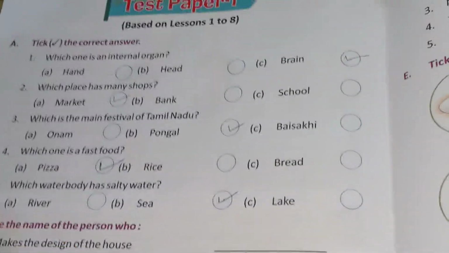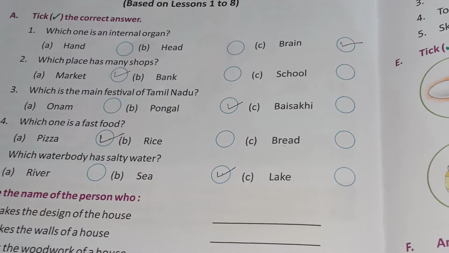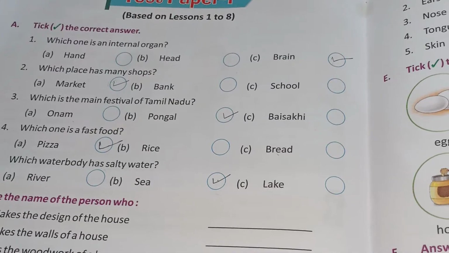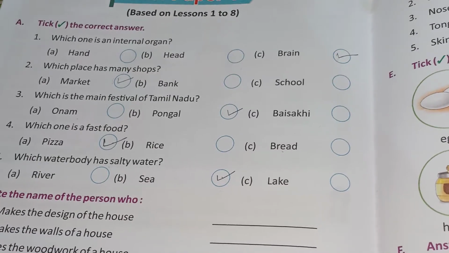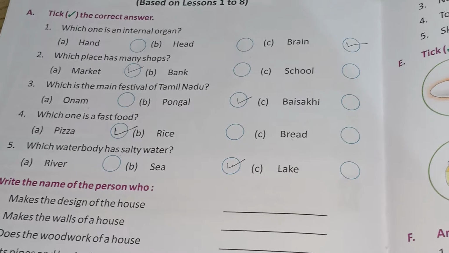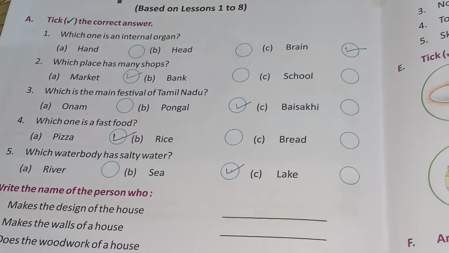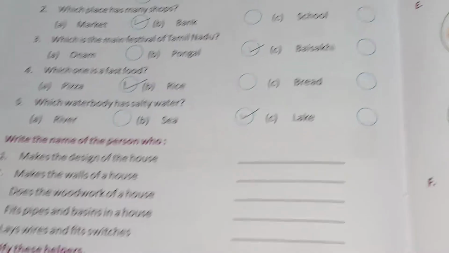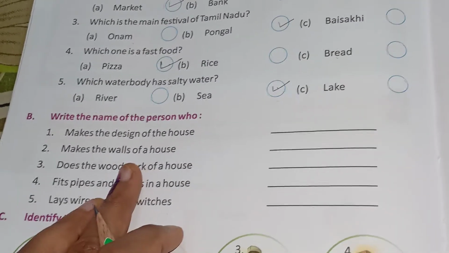Is that clear? So children, I hope you all have understood this first part of test paper 1. So it is very easy. You can do it on your own also. But the main thing is that you should remember all the chapters. Okay? You should know the concept of all the chapters. Now coming to the second part, that is the B part.